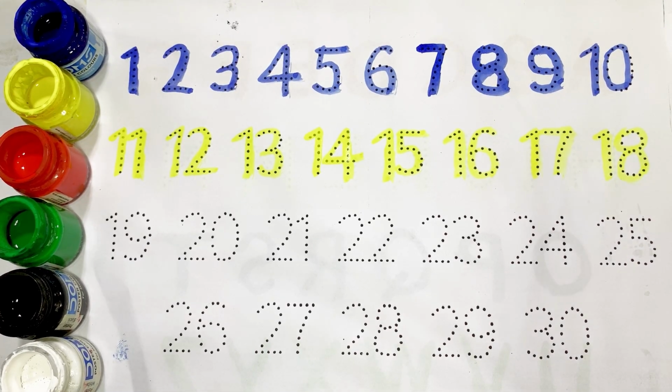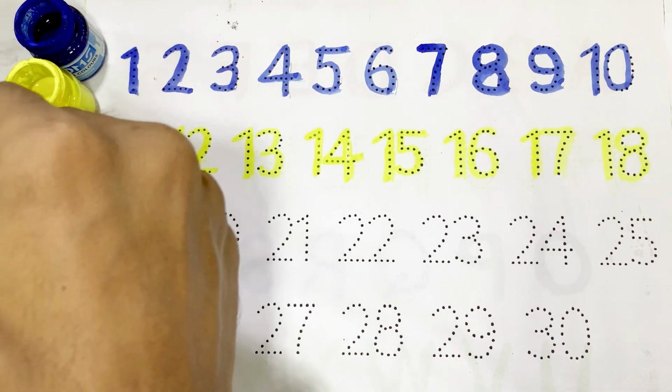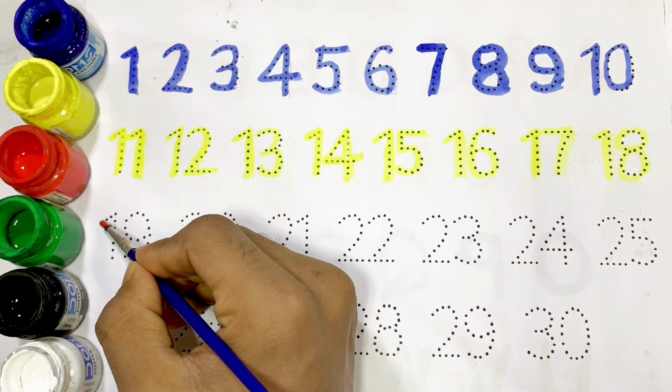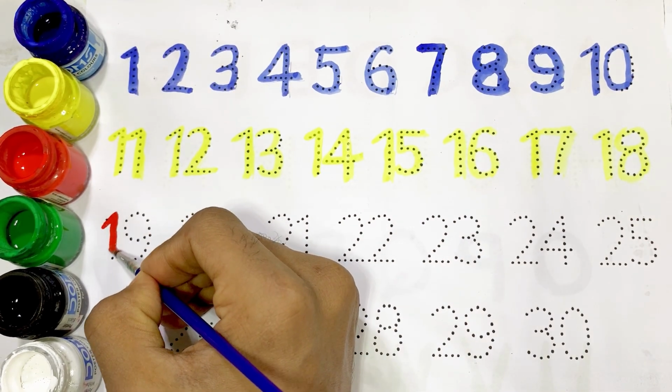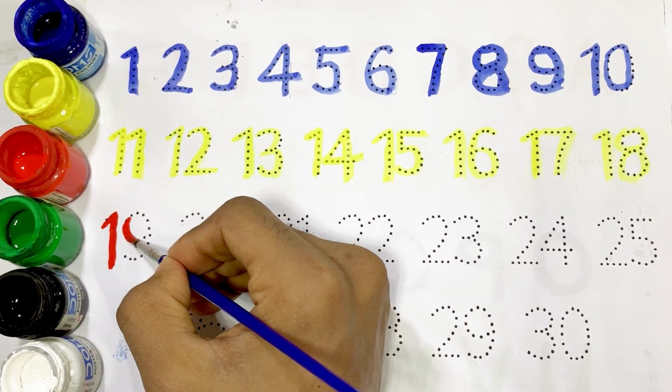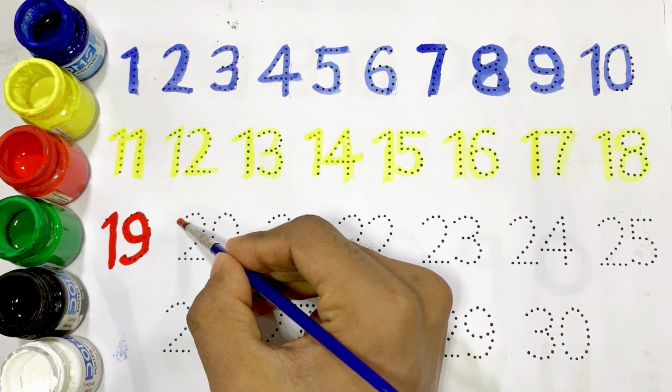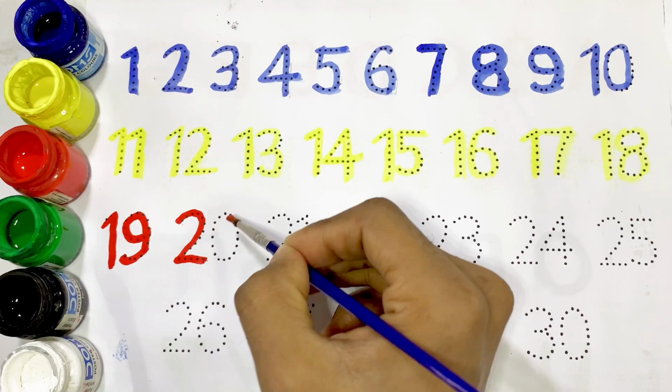Now number 19. The number 19, and the hue is blue color, red color. This is 19, and the hue is red color. This is 20.